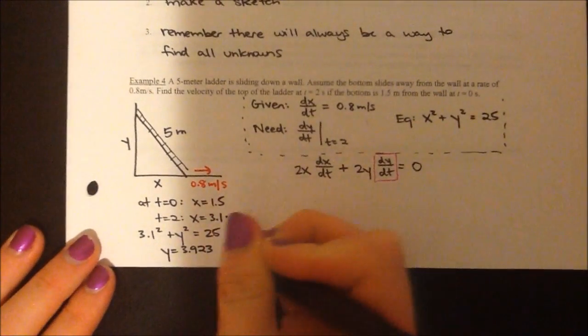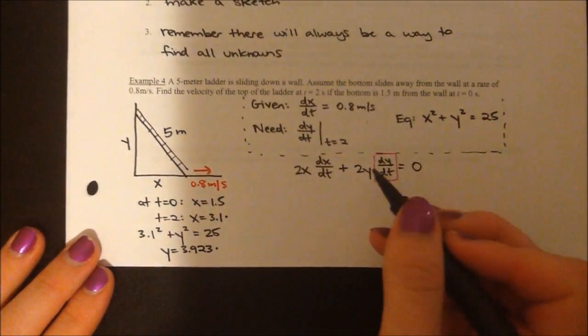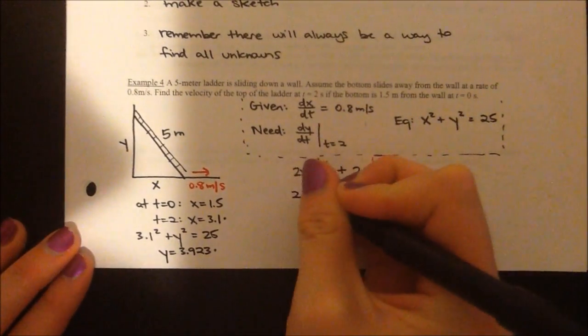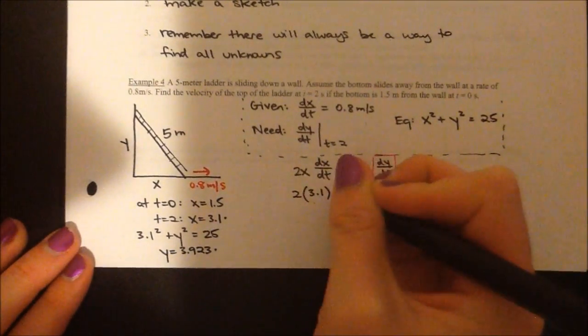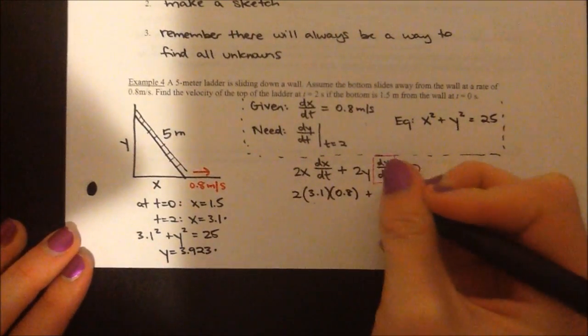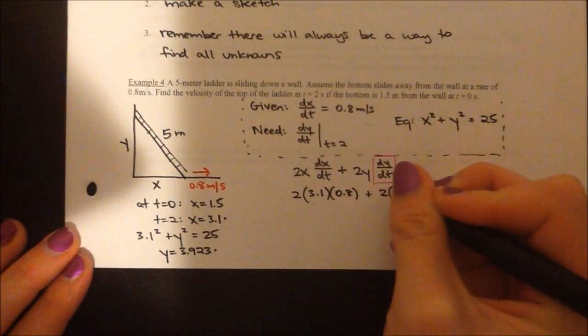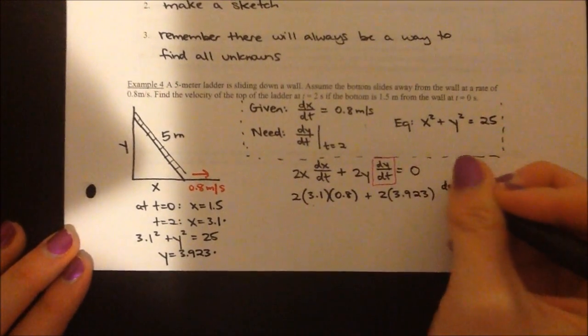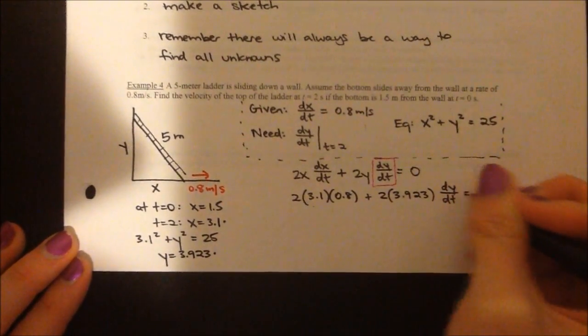Okay, so now I've got x and I've got y, and I can plug those into this equation. So at this particular moment, x is 3.1, and I know that dx by dt is 0.8. That was one of my given pieces, plus 2, and then I just found out that y was about 3.923, and we're trying to solve for dy by dt.